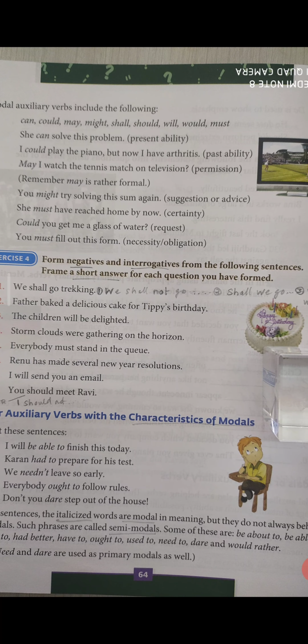See, it is given in present and past forms. Can, past could. May, might. Shall, should. Will, would. Must. Okay, so those are the differences. Some show ability, and some give a little more obligatory things, suggestion, emphasis. These are the differences when we use them in the present form like can and could, like may, might.